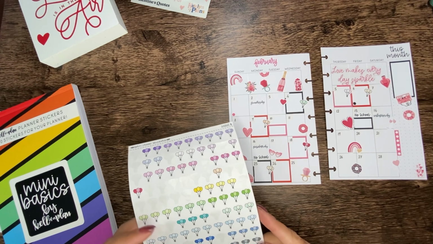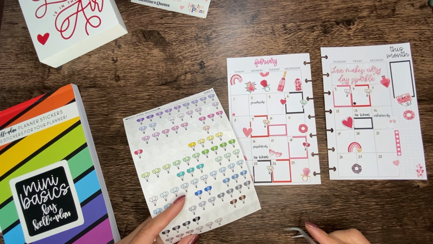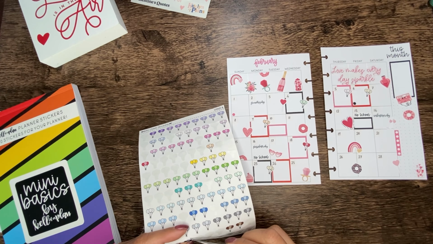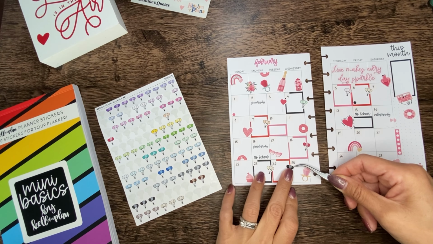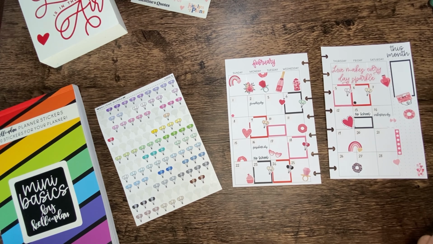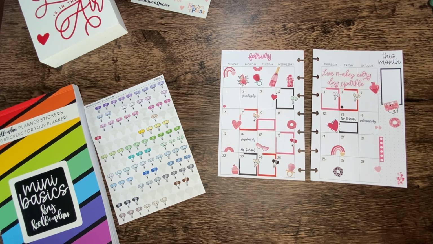No, let's use black. Let's use black. Okay, we'll put black. All right. I think that's gonna do it. It is a pretty full spread.